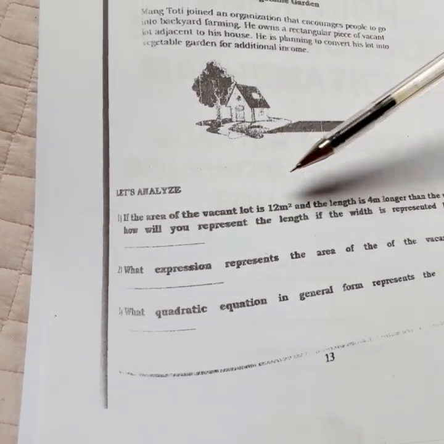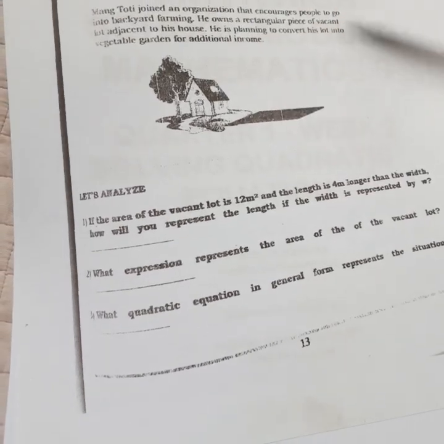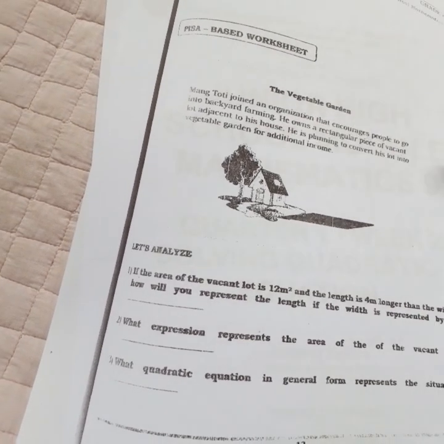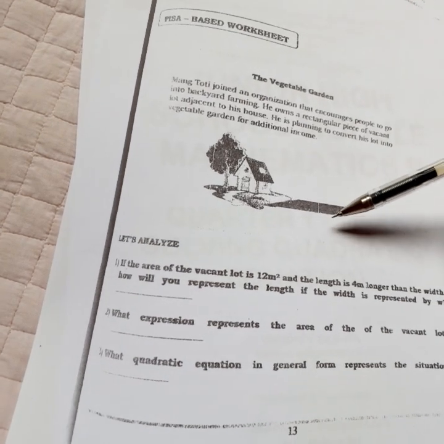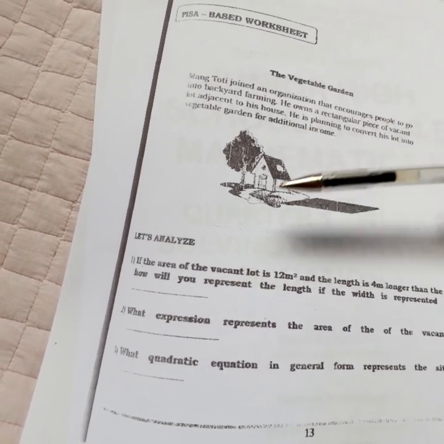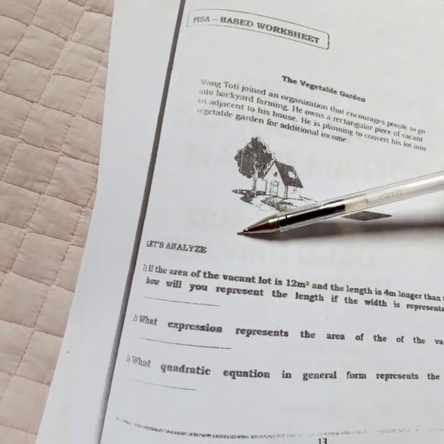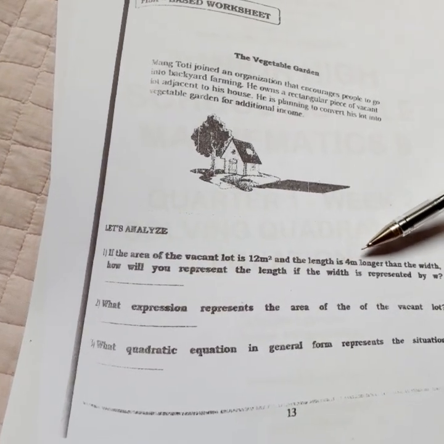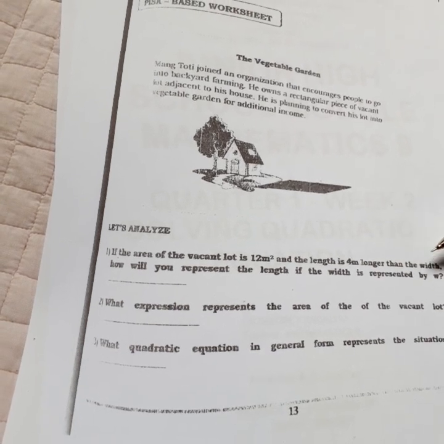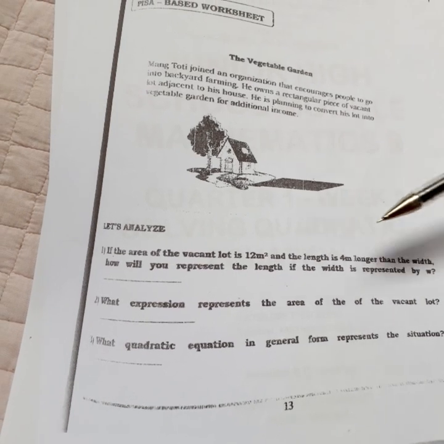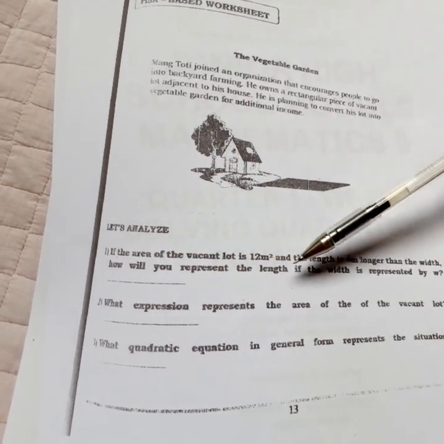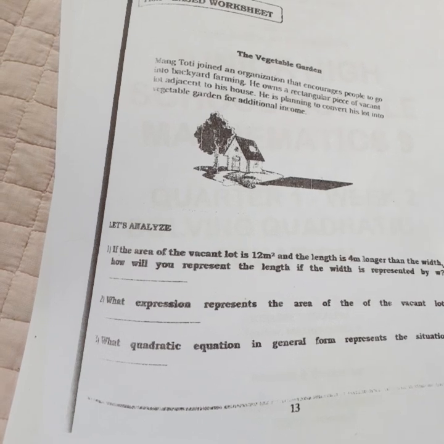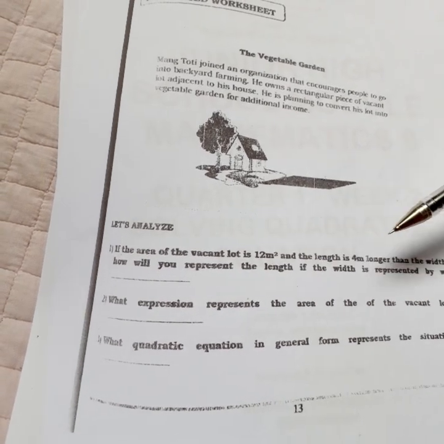If the area of a vacant lot is 12 square meters and the length is 4 meters longer than the width, how will you represent the length if the width is represented by W?